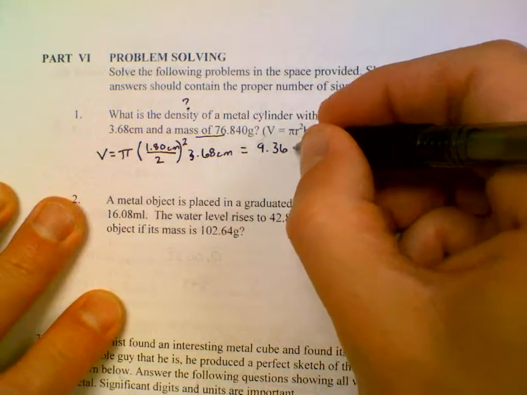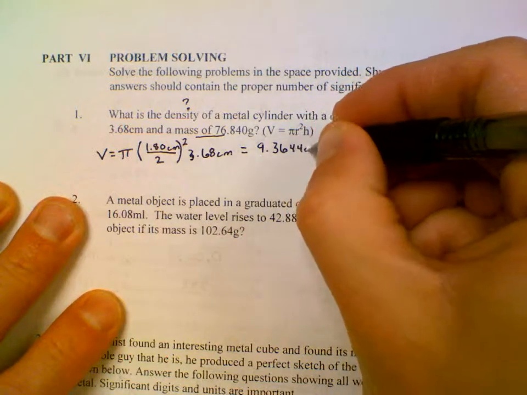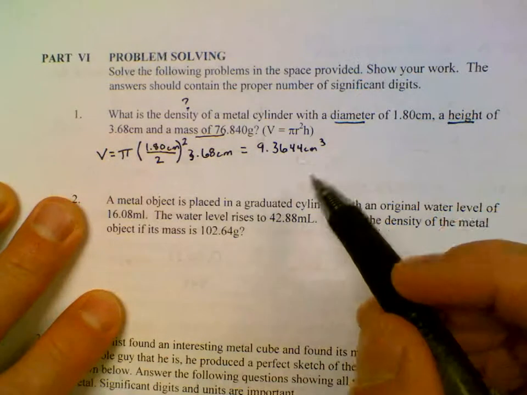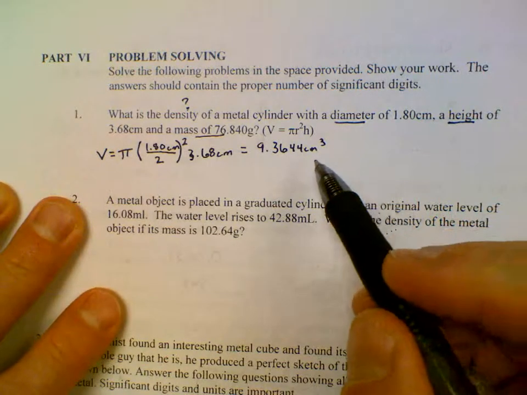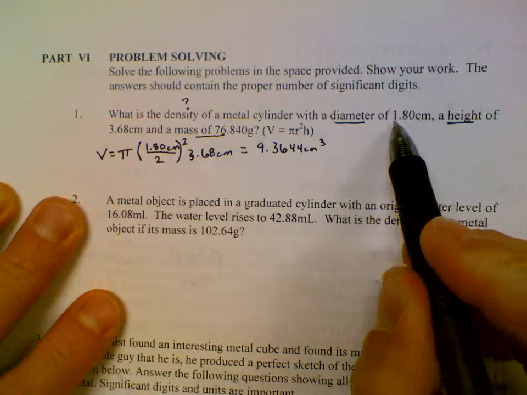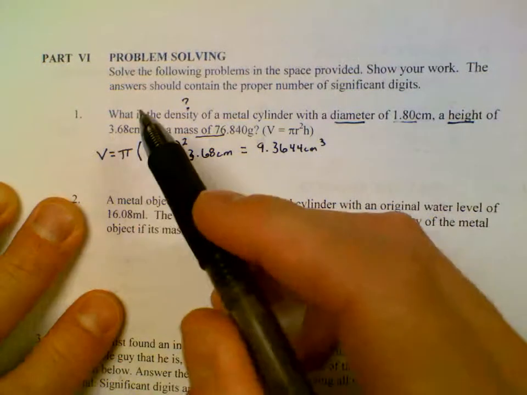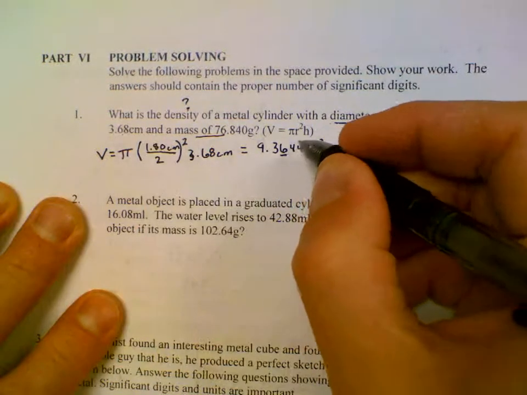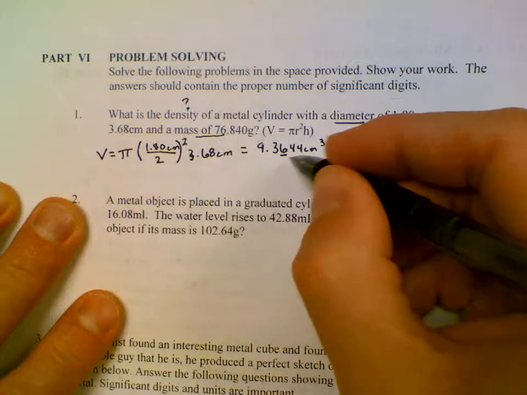9.3644 centimeters cubed. If I were to need to answer this volume right now, I'd have to look at sig figs. There are 3 here, there are 3 here, so we get 3 in our answer. So I'm going to just recognize that my volume should have 3 sig figs.